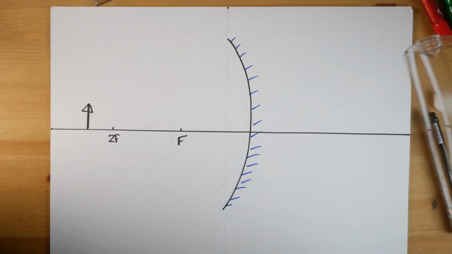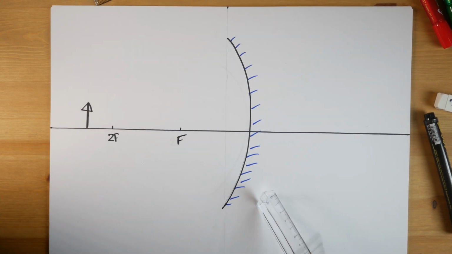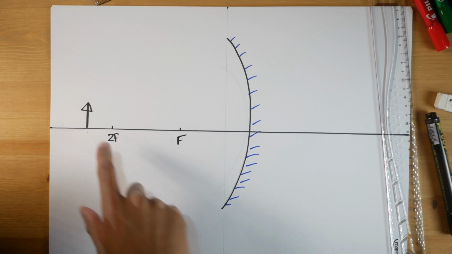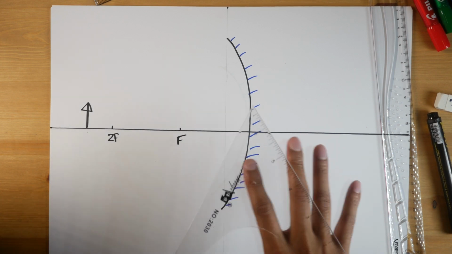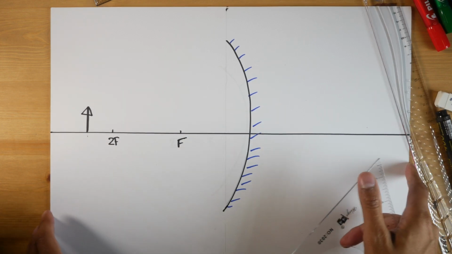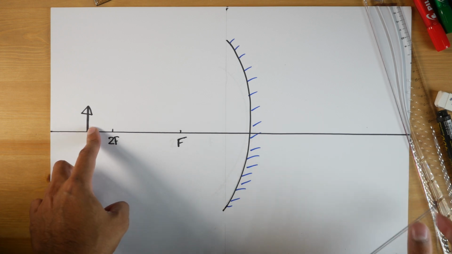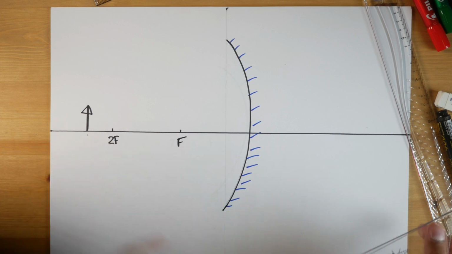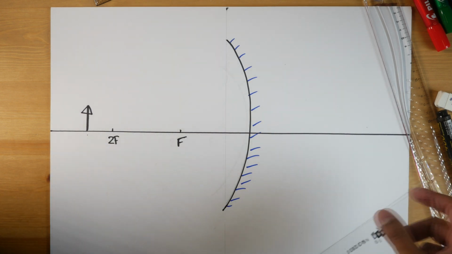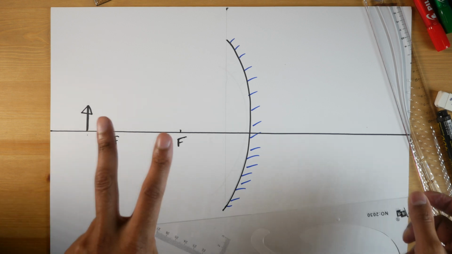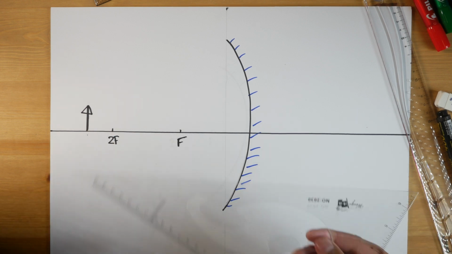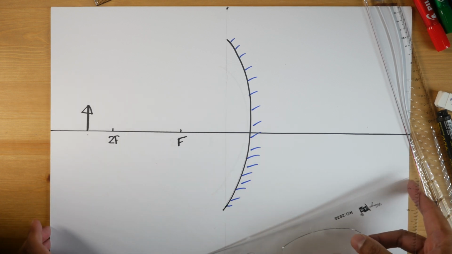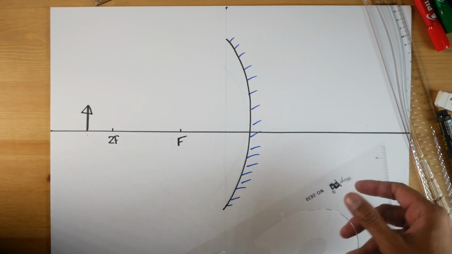Okay, so let's have a look at how we get an image from a concave mirror. Depending on where you have your object, so this is my object over here, it's going to massively change how you get an image. So let's have a look at the first one. We've got an object over here, and it's beyond 2F. So how do we draw this? First of all, we need two rays of light coming from the top of the arrow, and where they cross is where we draw the top of the arrow. So let's try that.